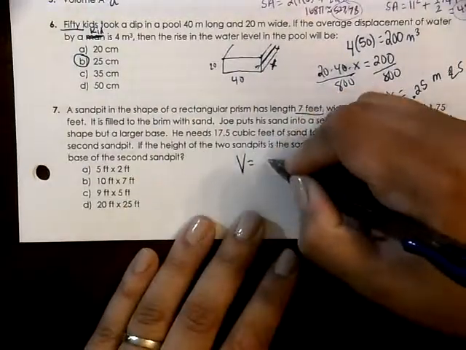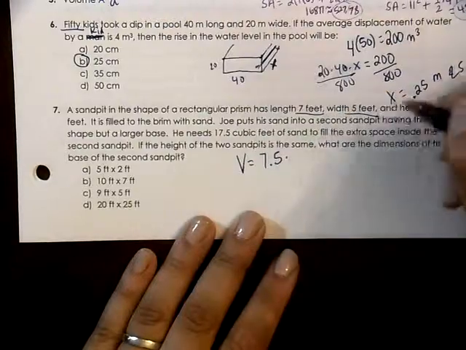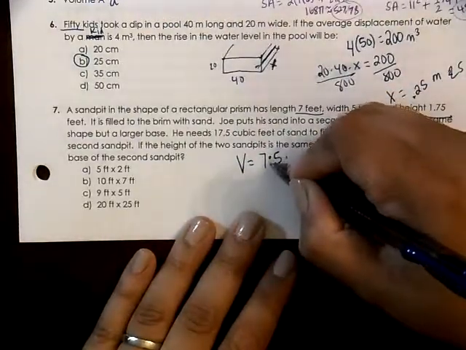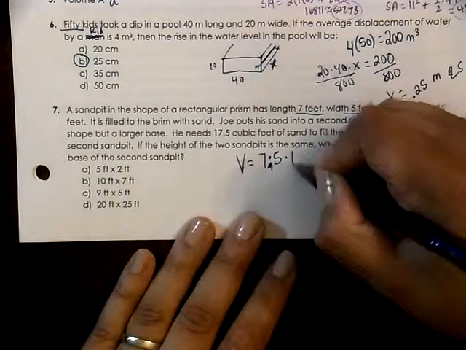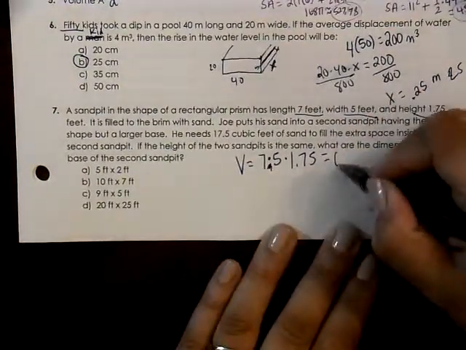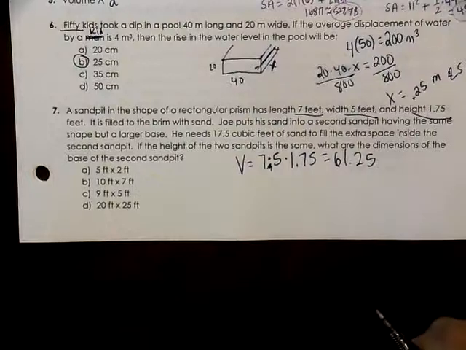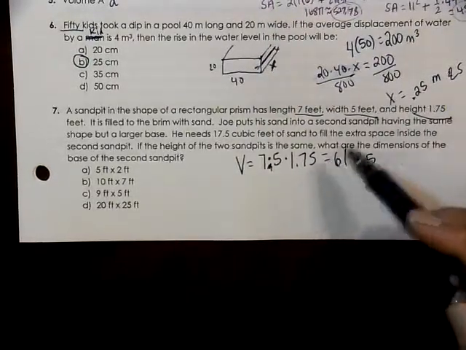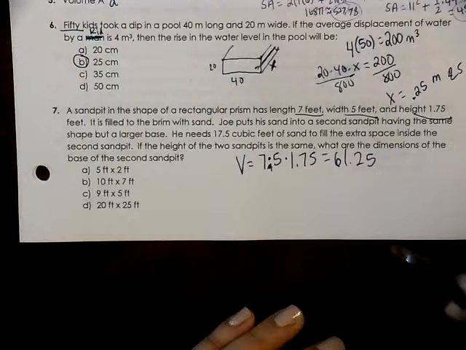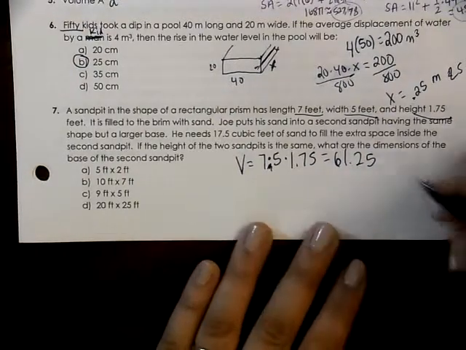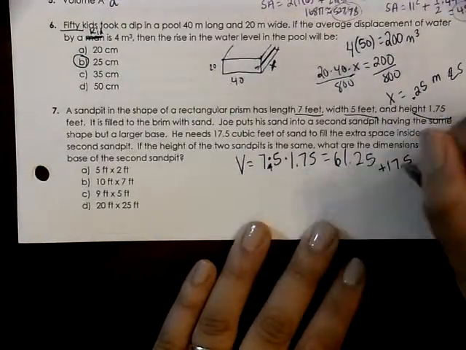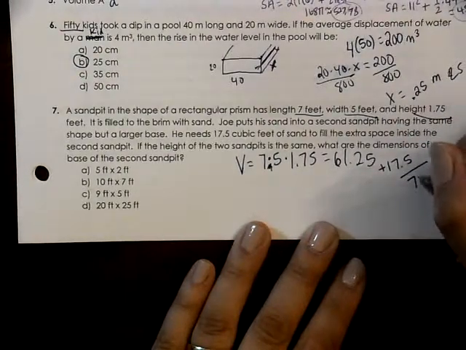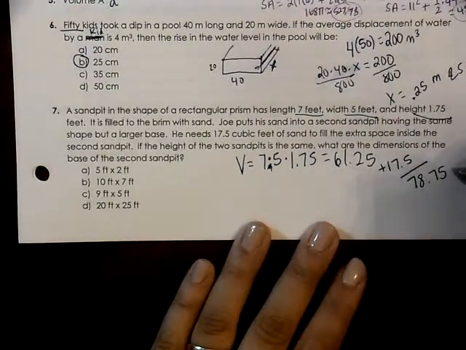So first of all, here's the volume formula. 7 times 5 times 1.75. Altogether, that comes out to 61.25 as the volume of the sand pit. That's how much sand he would need to fill it to the brim. Then it says, well, what about the second sand pit that has a larger base? If you need 17.5 more sand, we're going to add those two together, so we get 78.75. This is all in cubic feet, so it's still a volume.